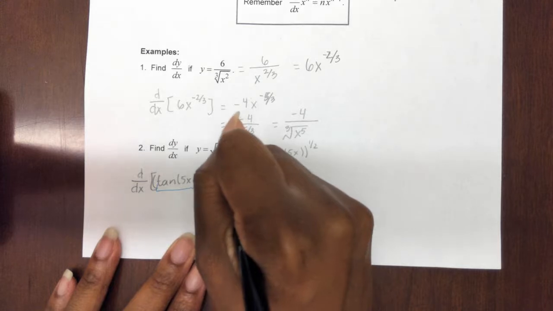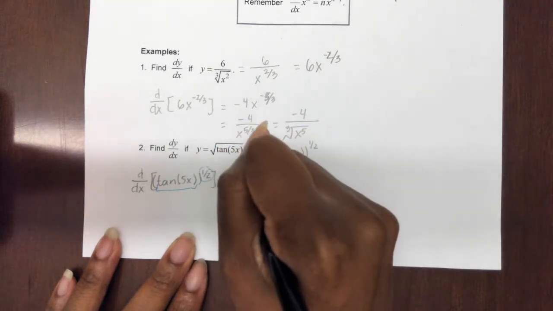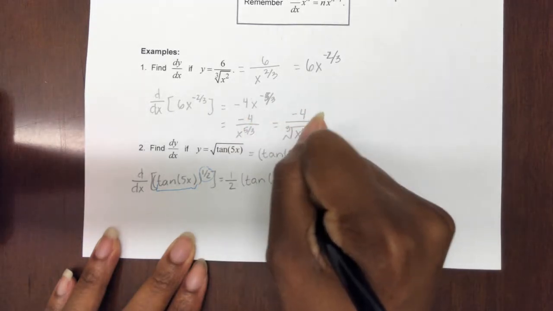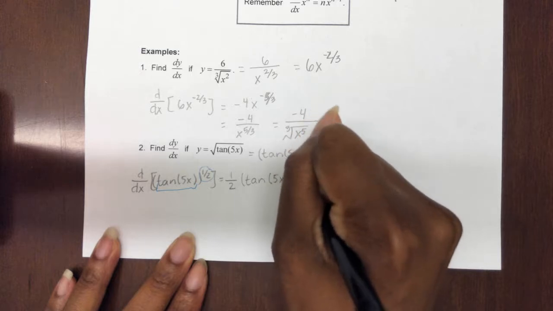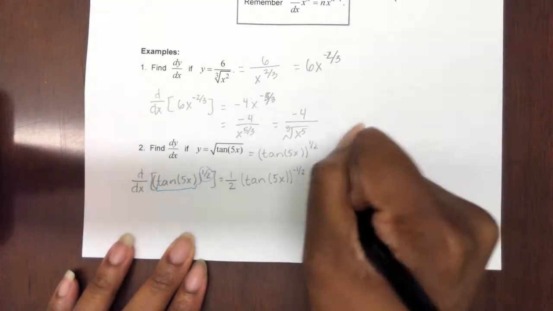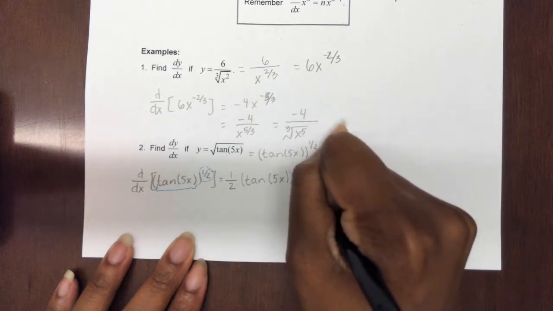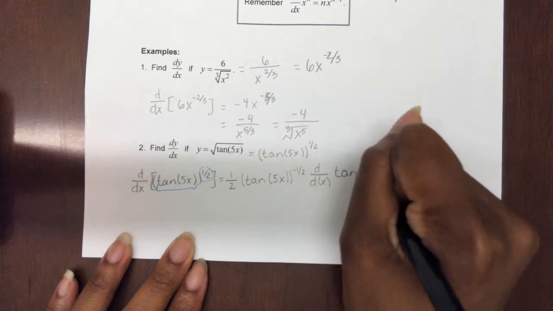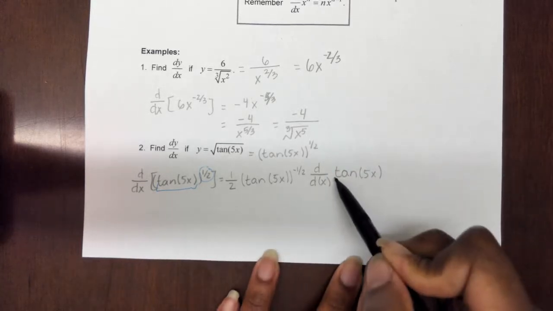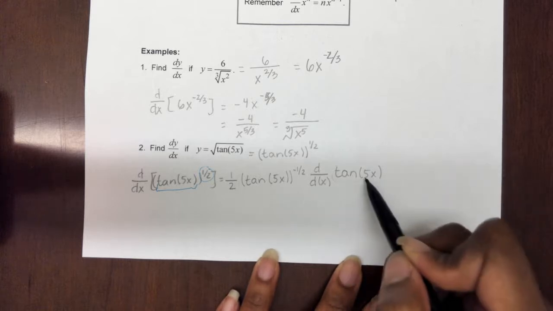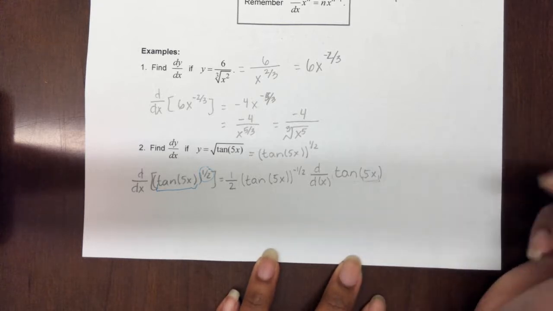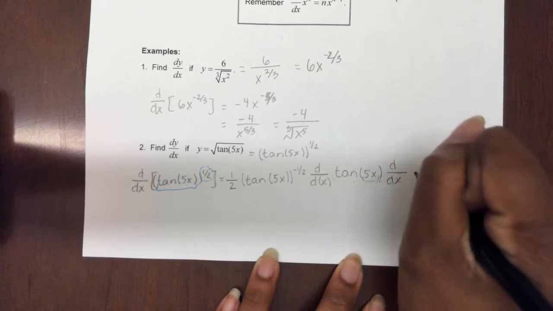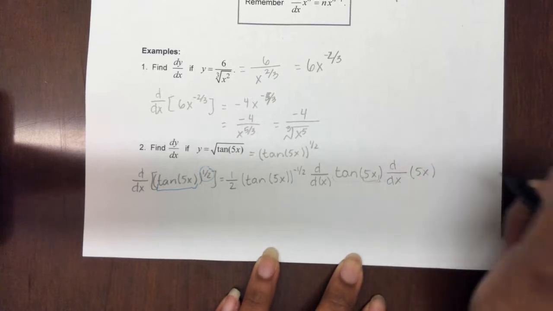So we have 1/2, and then keep everything, tan 5x to the negative 1/2. And then the derivative of tangent 5x. So that would be the mama. And then we would need the derivative of the baby, which is 5x.